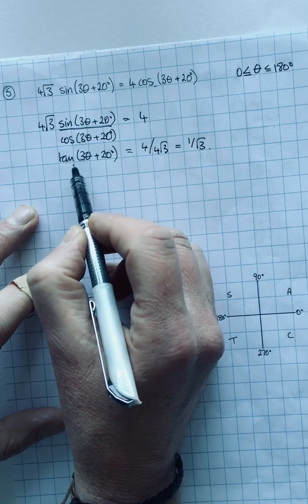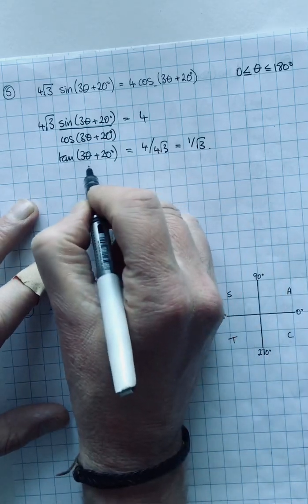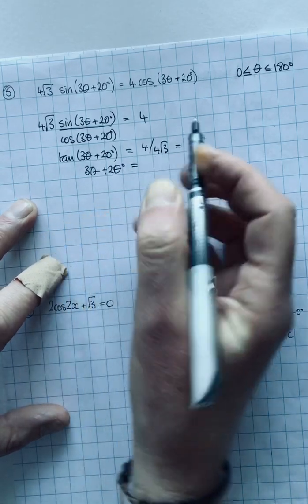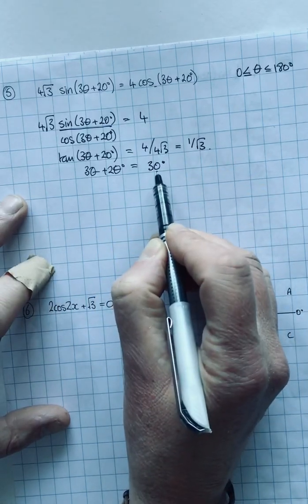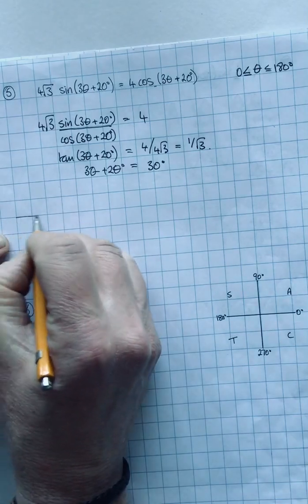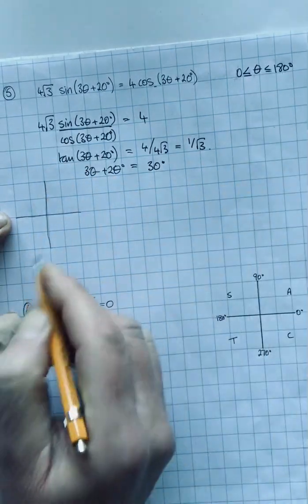If tan of something is 1 over root 3, some of you may remember, but we can actually just write down what the angle is. 3 theta plus 20 has to be 30 degrees. That's the primary value. We now need to draw a quick CAST diagram to find out what the other values are between 0 and 180.